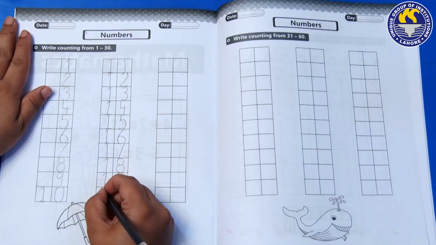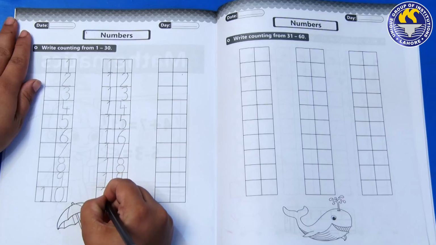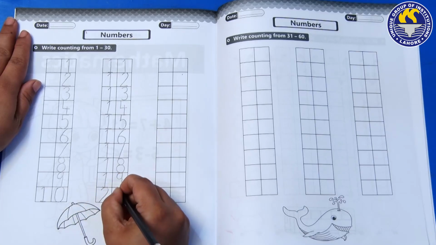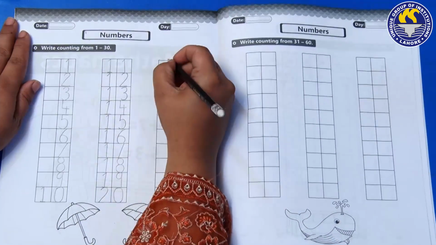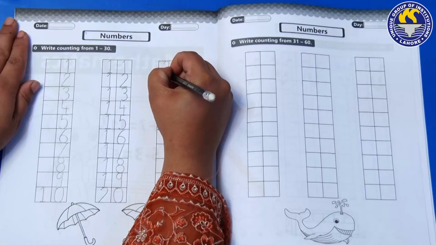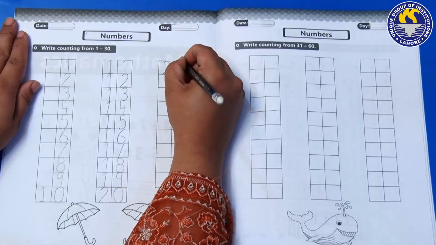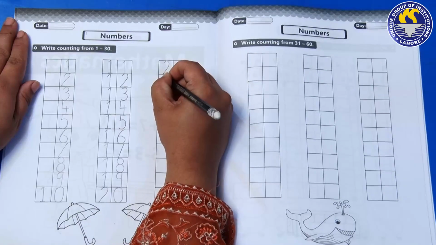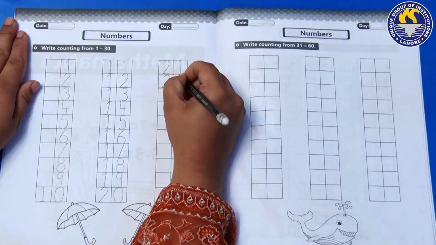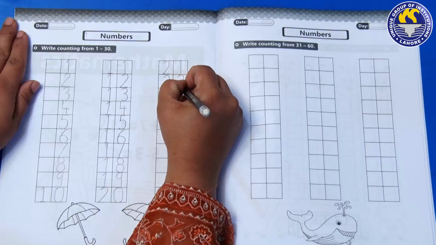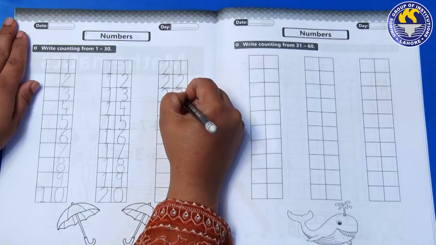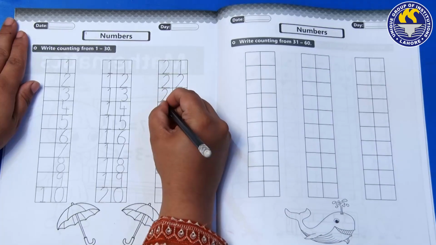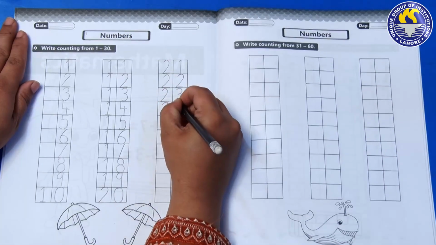It's the 20s family. So we will write 2 at the left side and 0 at the right side. It's number 20. So we will write the family of 20 here. 2, 1, 21. 2, 2, 22. You all have to repeat after me, my dear ones. 2, 3, 23. So can you guess what comes after 23? Here comes 24.